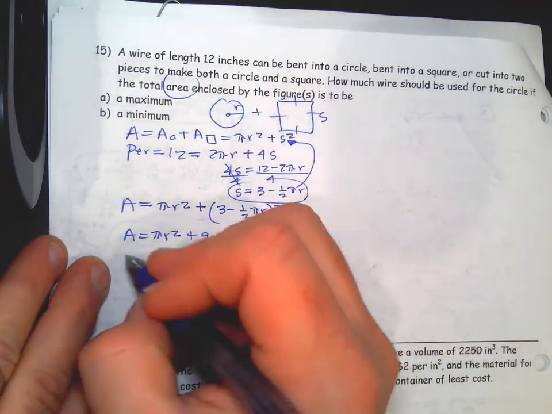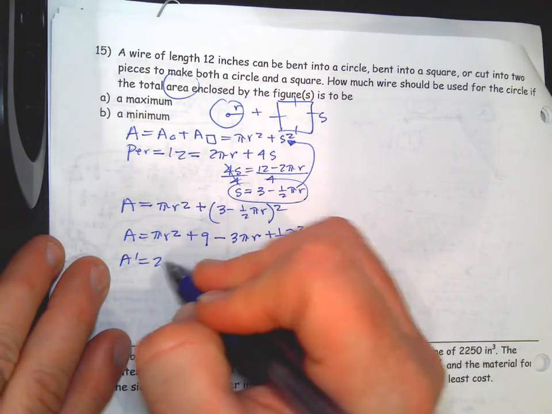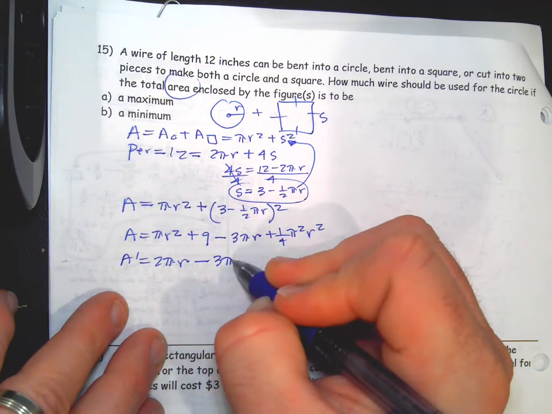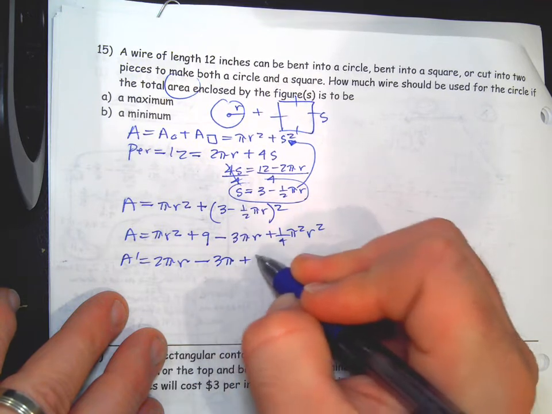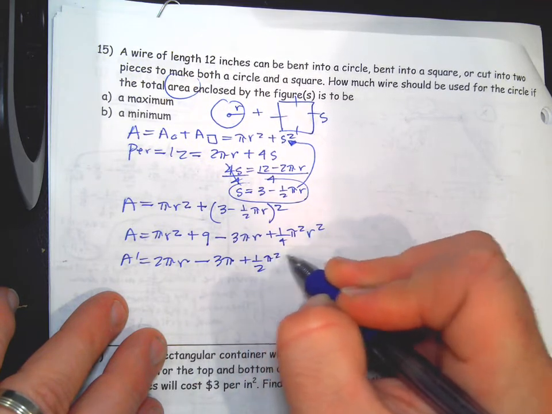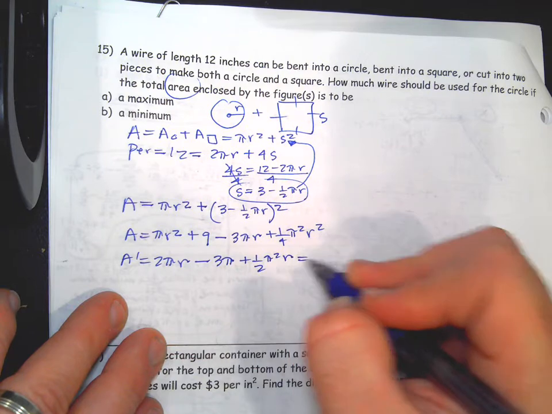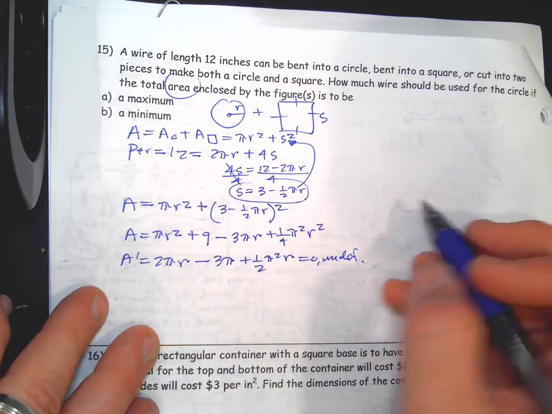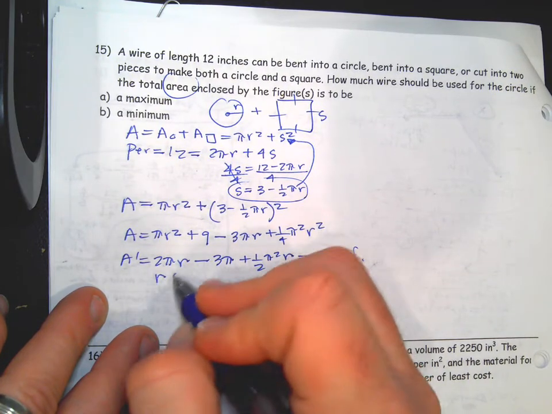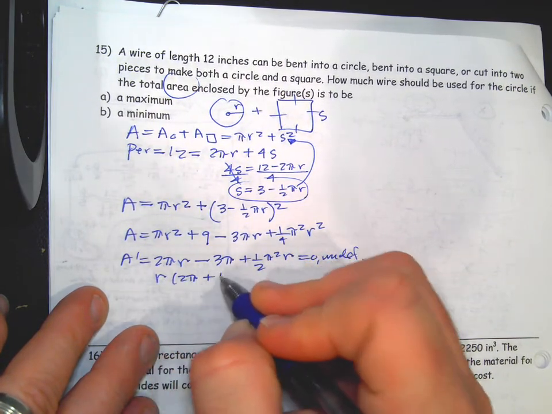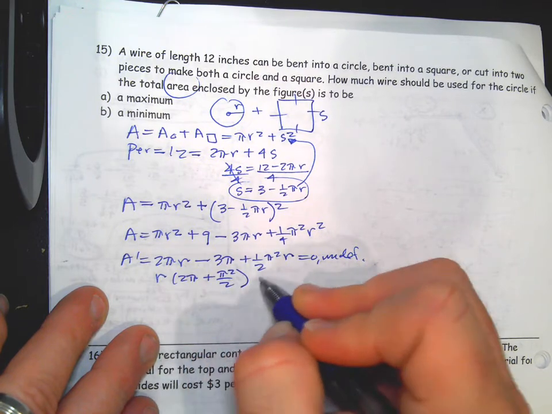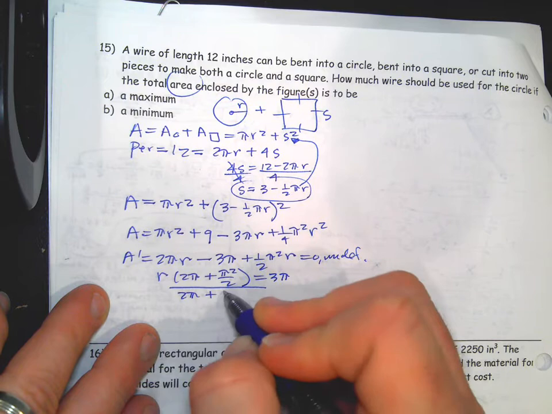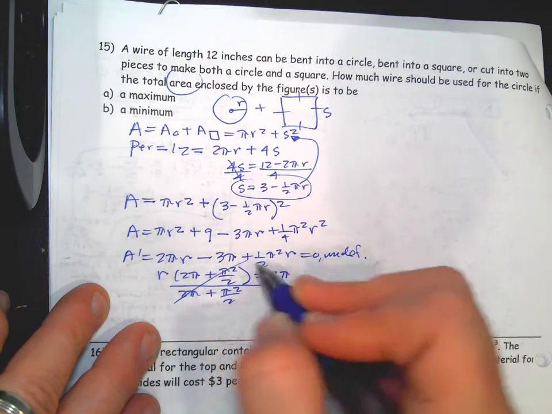Okay, I think we're ready. A prime equals 2 pi r minus 3 pi plus 1/2 pi squared r. I'm going to set this equal to 0 and find our critical points in terms of r. So we can factor the r out. We get 2 pi plus pi squared over 2. Move the 3 pi to the other side. Divide by this. Lots of pi's, lots of pi's.